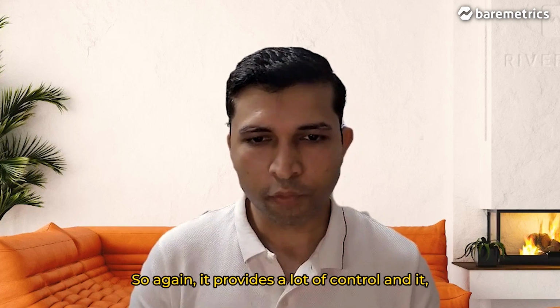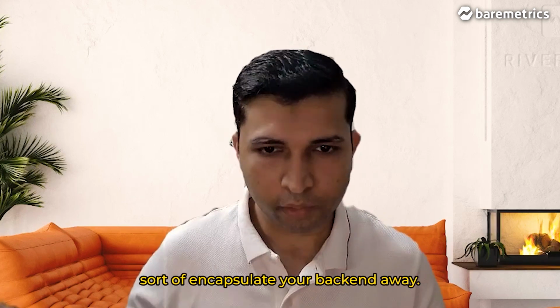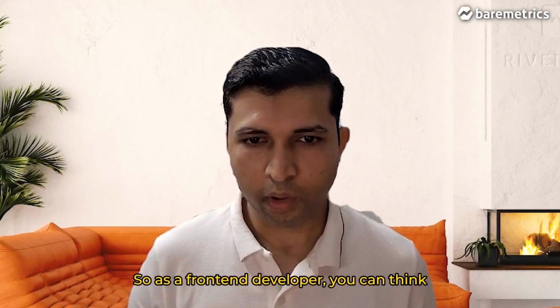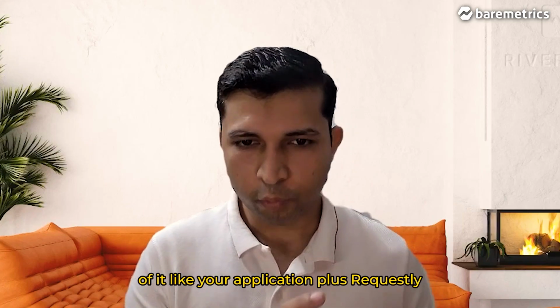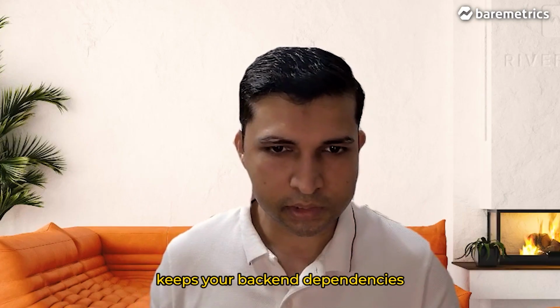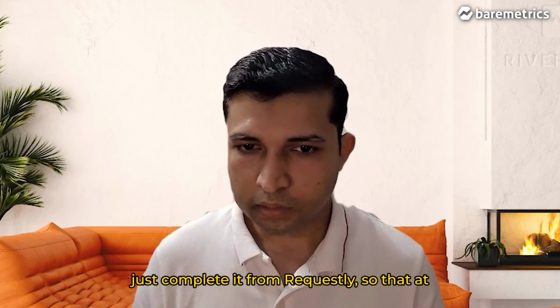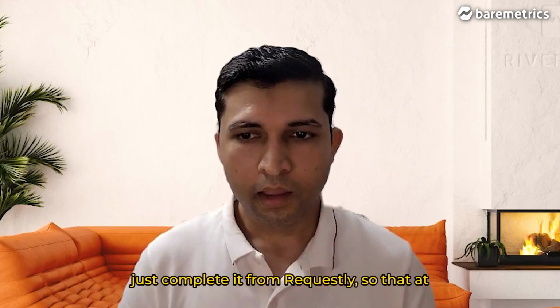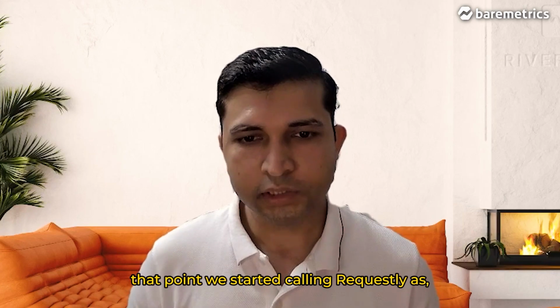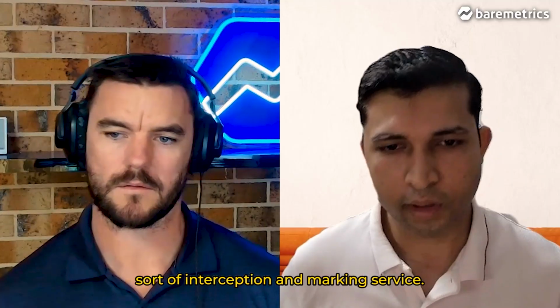So it provides a lot of control, and it sort of encapsulates your backend away. As a front end developer, you can think of it like your application plus Requestly keeps your backend dependencies and backend complications away. Whatever you need from the backend, you can just complete it from Requestly. So at that point, we started calling Requestly an interception and mocking service.